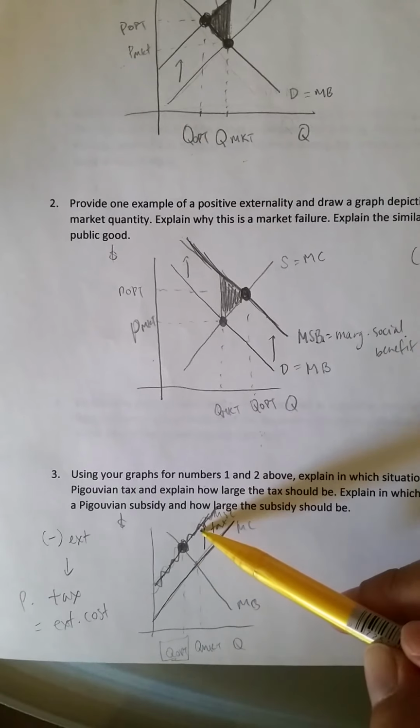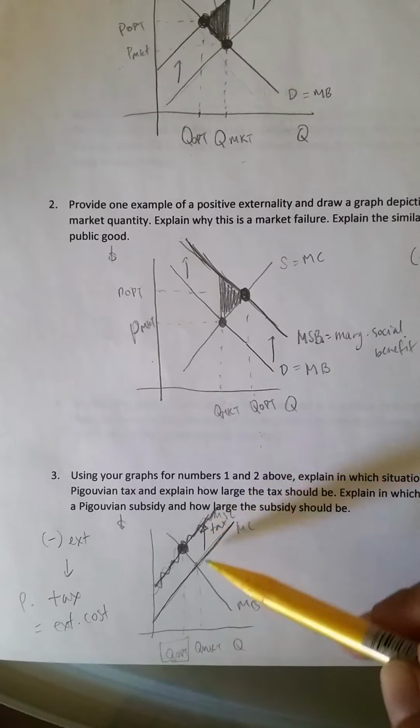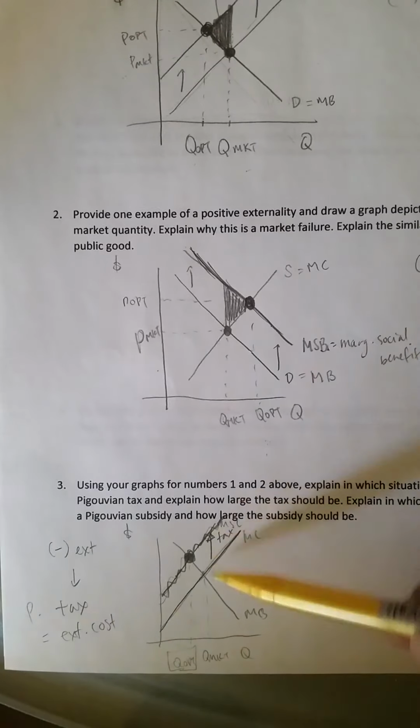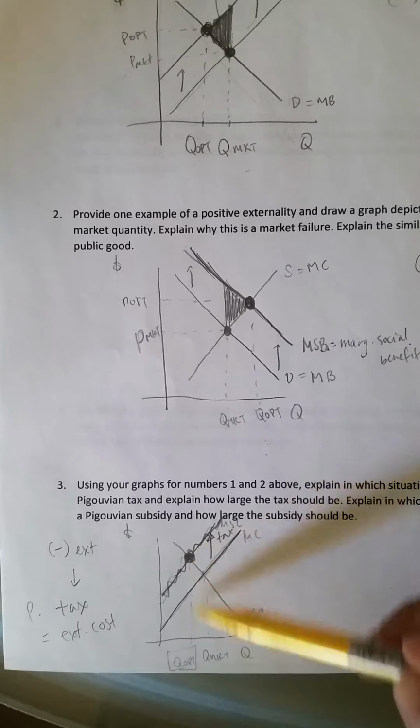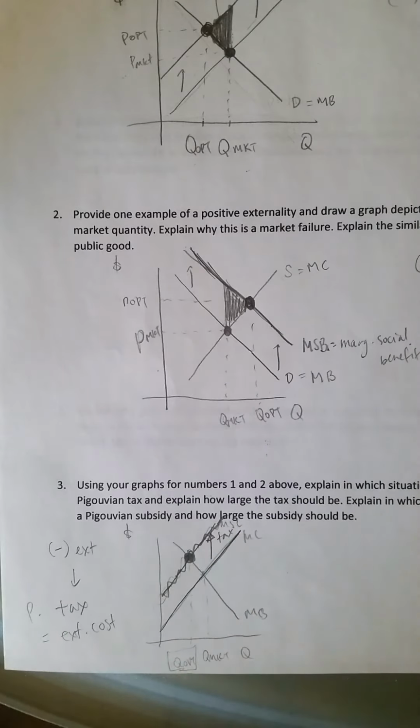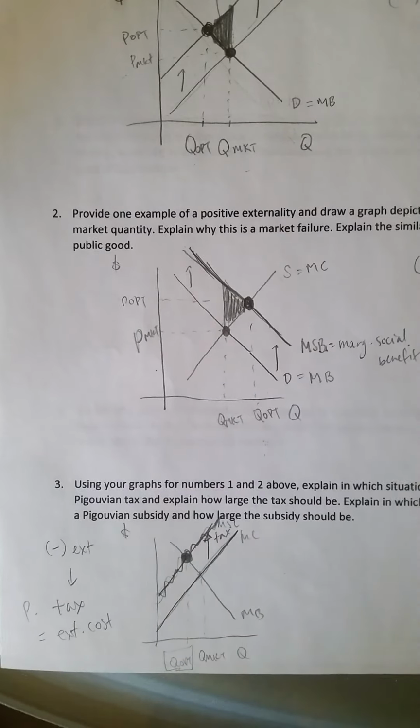If we tax it and set the tax equal to exactly the amount we want this curve shifted up, to feel the external cost being imposed on others, we can end up back at the optimal quantity. All right, so that's a Pigouvian tax. The tax should be equal to the amount of the external cost that led to this negative externality, this market failure. Let's set those over here.